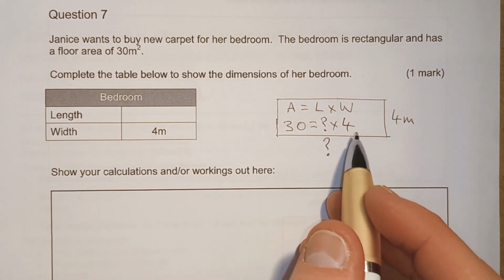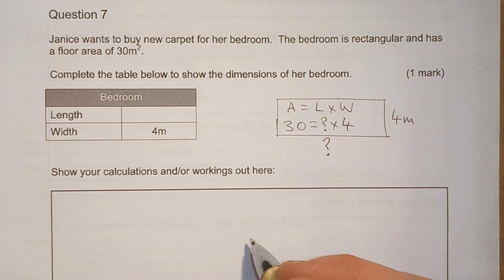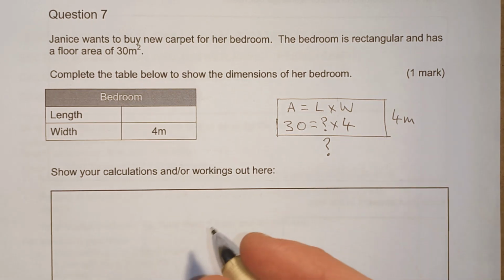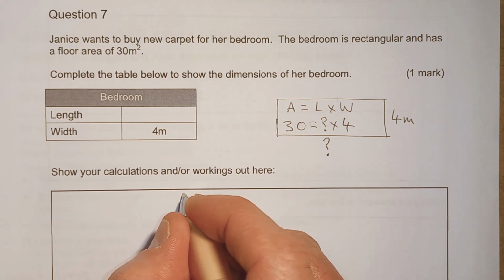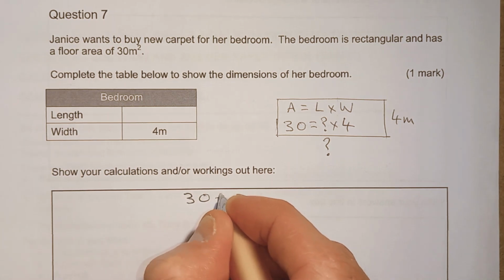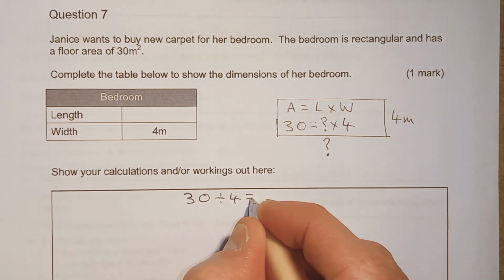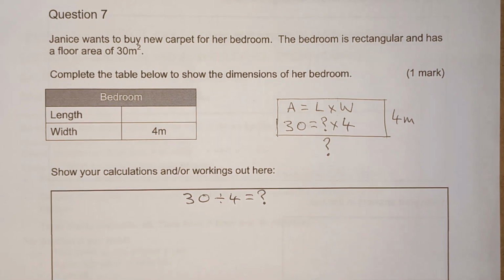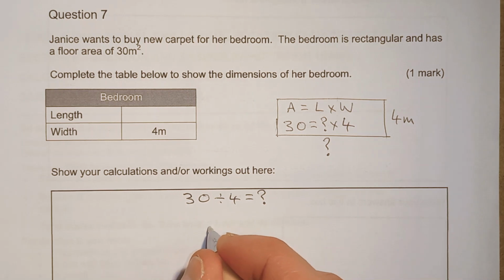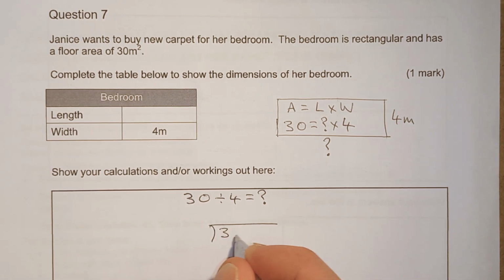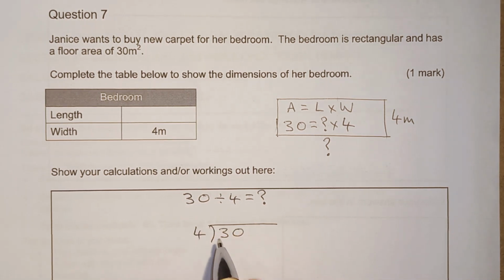So something times 4 gives us 30. Or if we do the opposite, the inverse operation, we're saying, well, 30 divided by 4 is going to give us our missing length. So let's do a bus stop method. 30, and we're dividing that by 4.